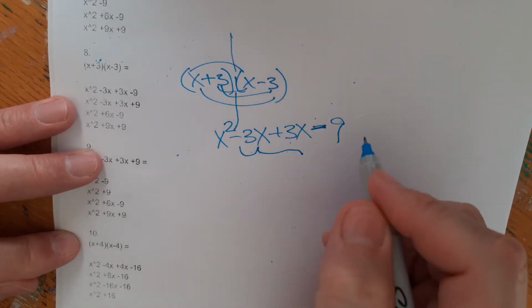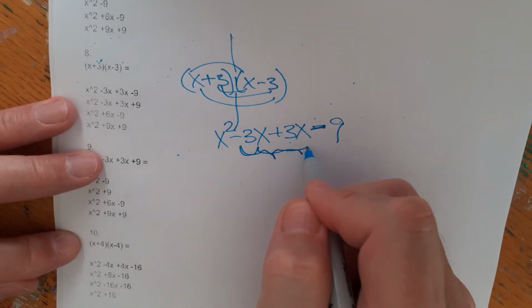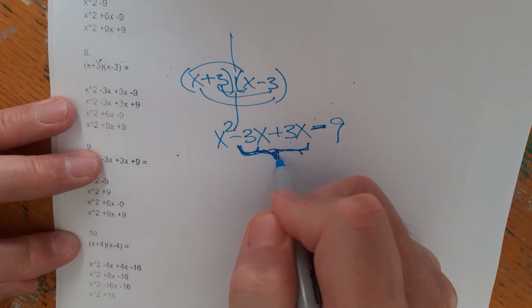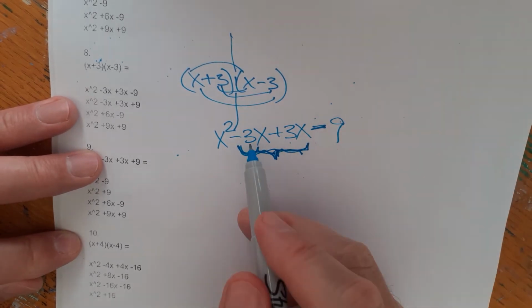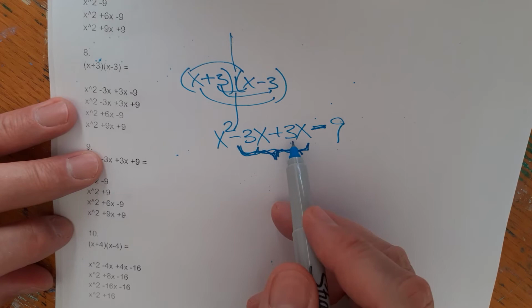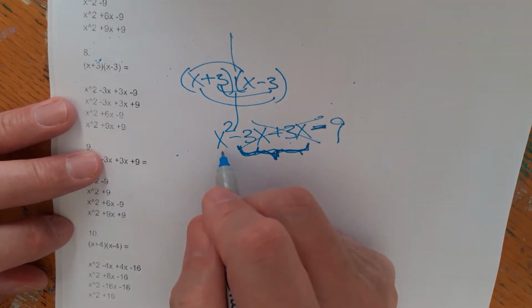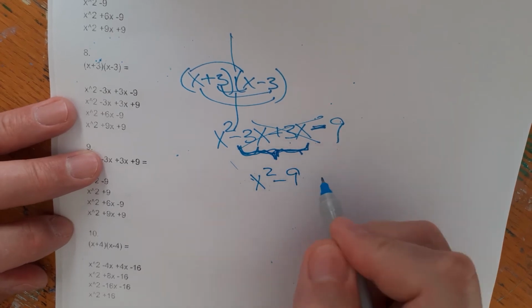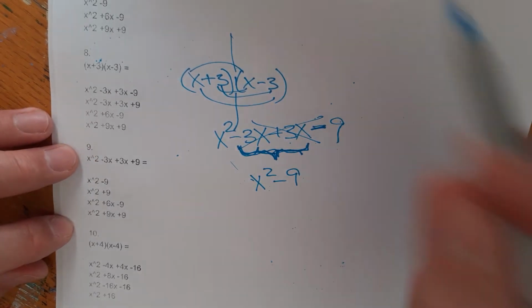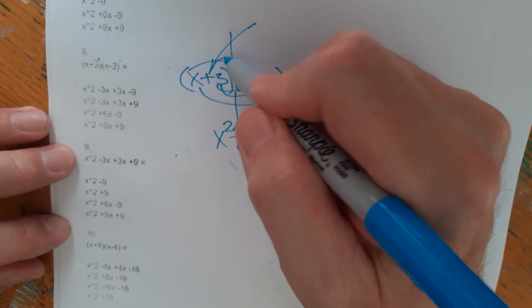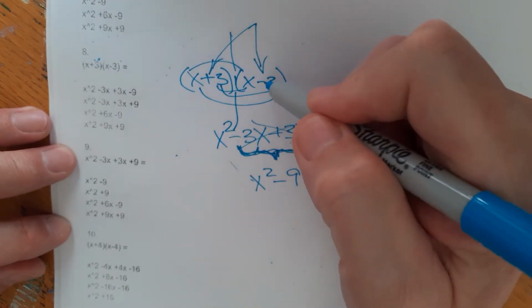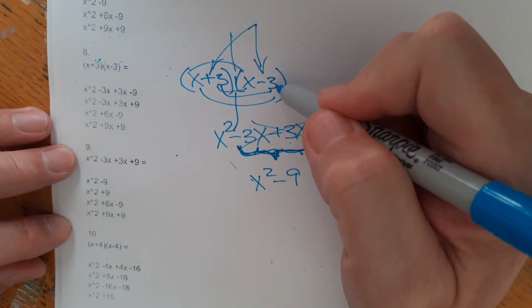We also can combine like terms here, but look at this. A -3x and a 3x cancels. It goes to 0, right? These disappear. The x squared is left and the minus 9 is here. And this is an interesting case. And notice it happened when we had different signs but the same value as the second term of the binomial.